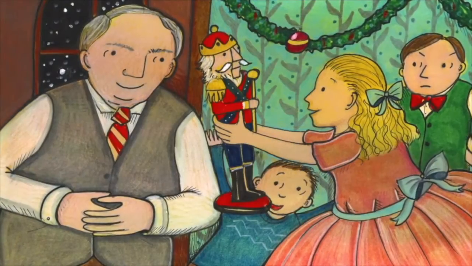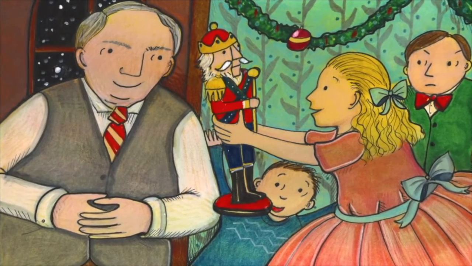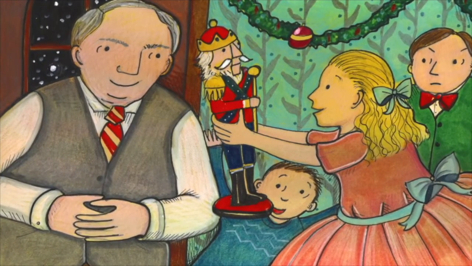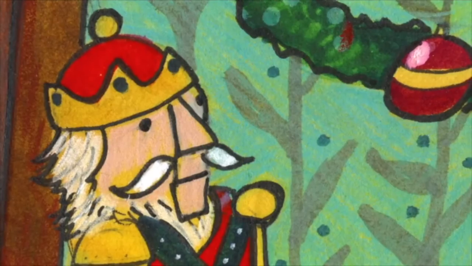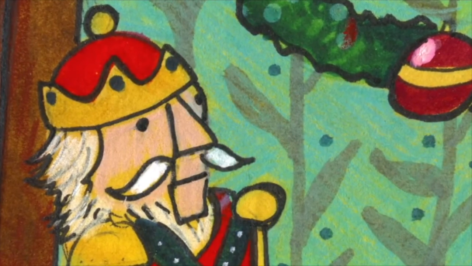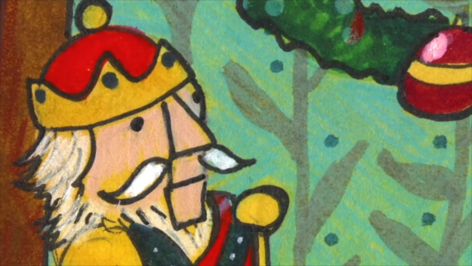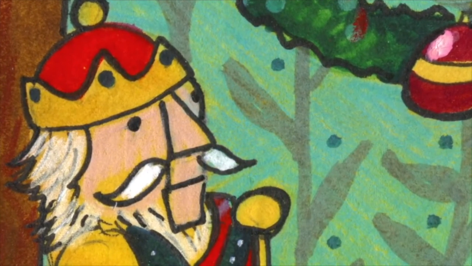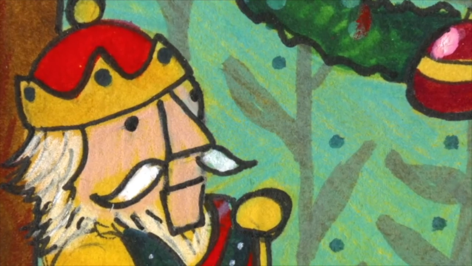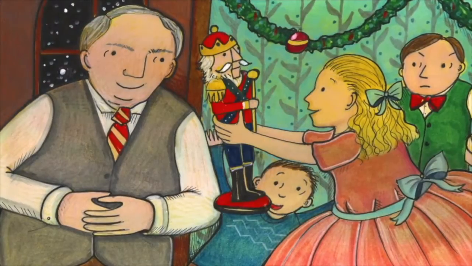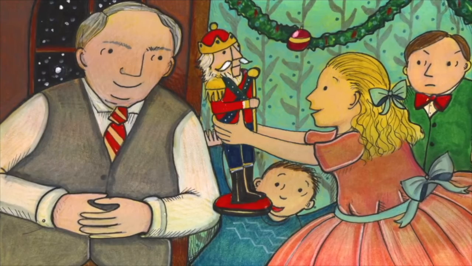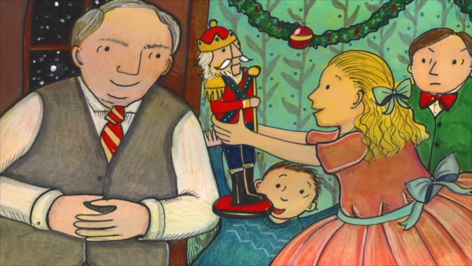her godfather announced that he had one more toy for his goddaughter. A wooden nutcracker, carved in the shape of a little toy soldier. He was painted just like the other soldiers, except he had a captain's hat and a captain's gold braid. Clara was immediately fascinated and held the nutcracker carefully.